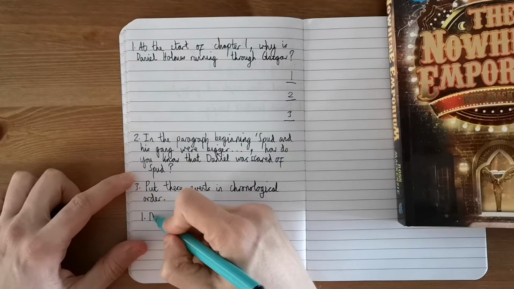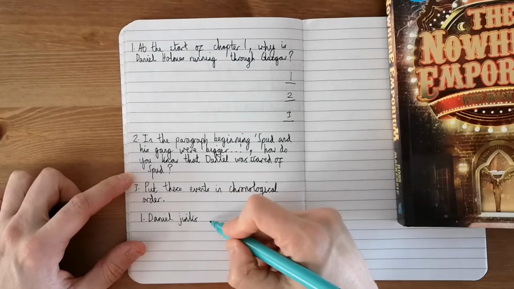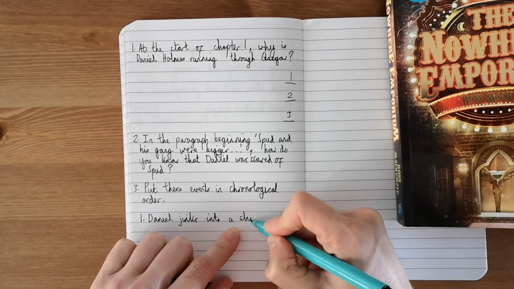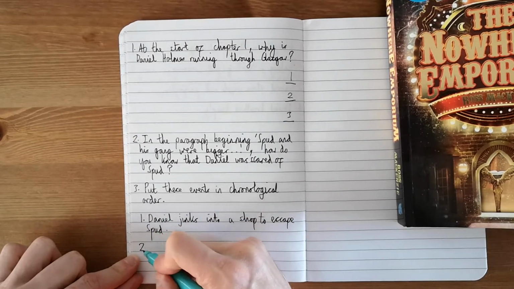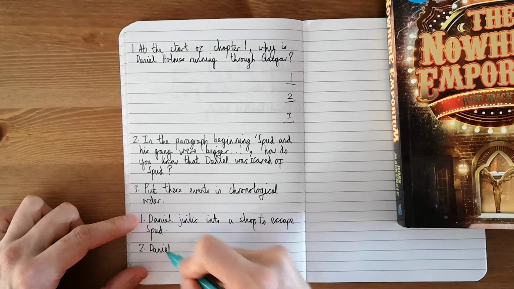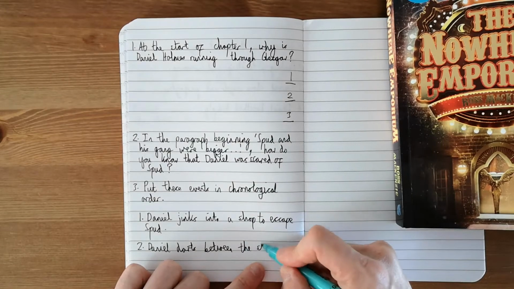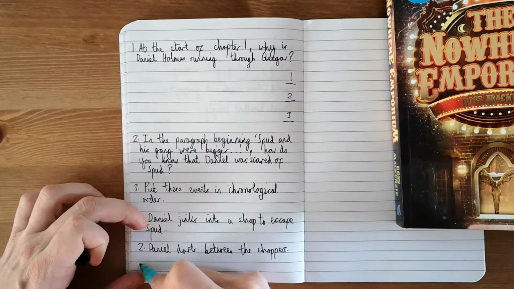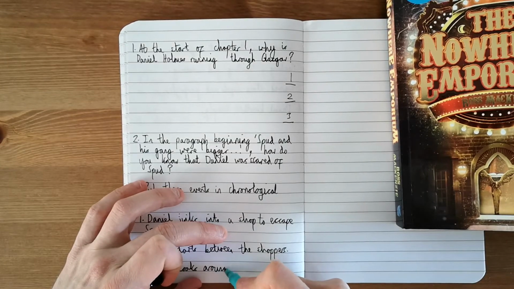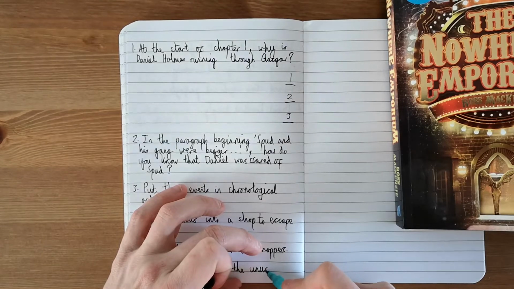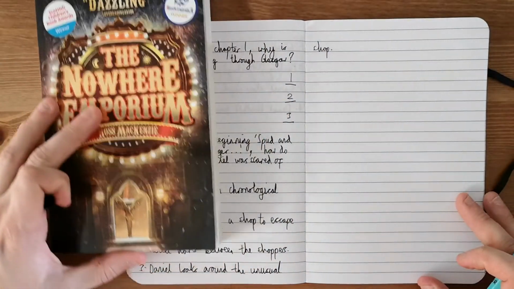Event number 1, Daniel jinks, I'm going to use the word straight out of the text, a shop to escape Spud. 2, Daniel darts between the shoppers. And 3, Daniel looks around the unusual shop. And then people have the chance to put those in order.